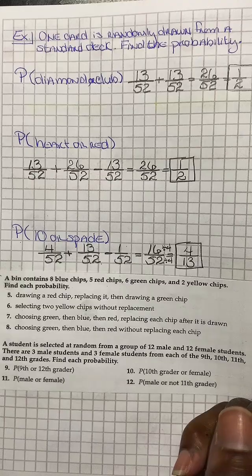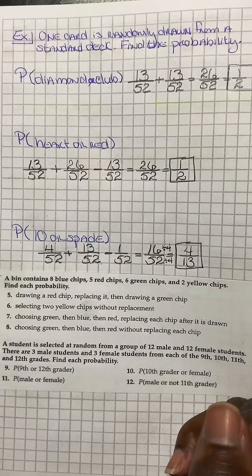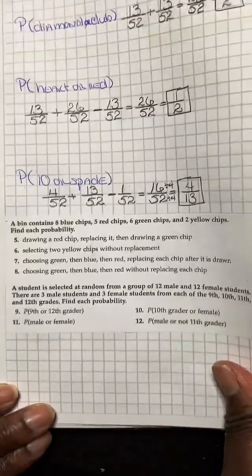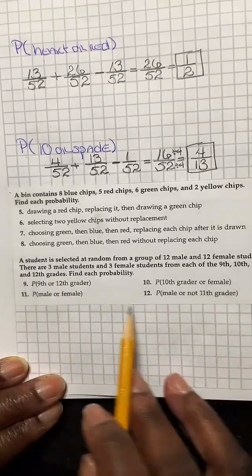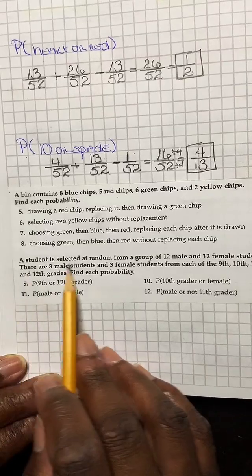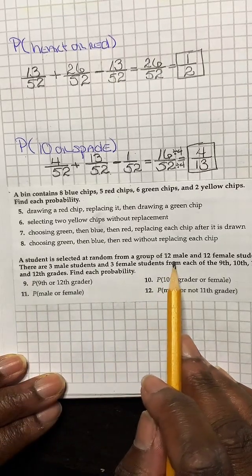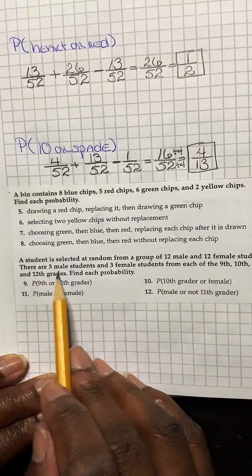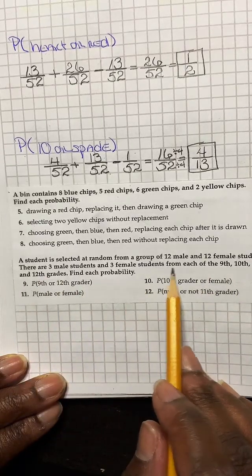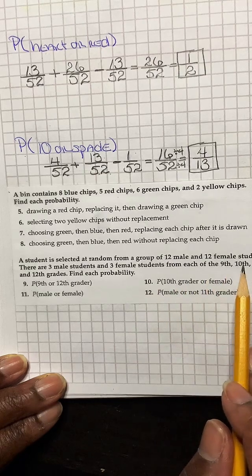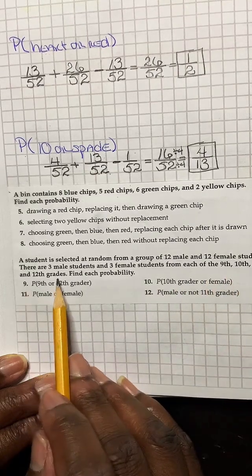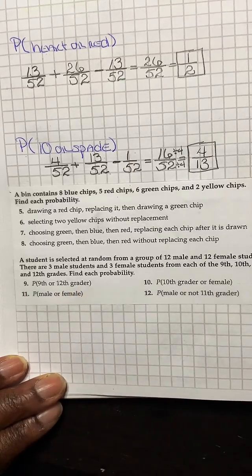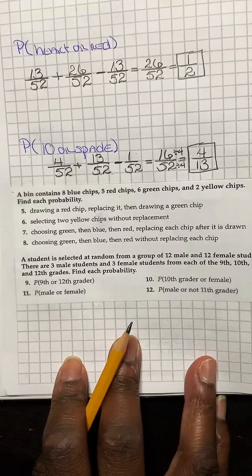All right. Based on time, and plus me starting to get a little bit loopy, I'm going to skip down to this little section where a student is selected at random from a group of 12 male and 12 female students. There are 3 male students and 3 female students from each of the 9th, 10th, 11th, and 12th grades. Find each probability. I'm going to get you started.